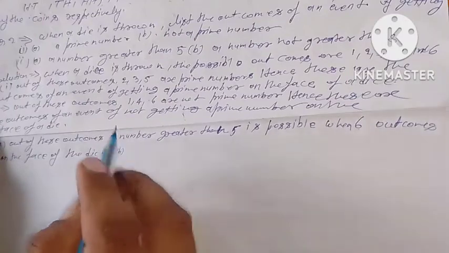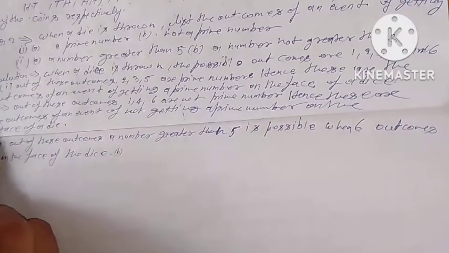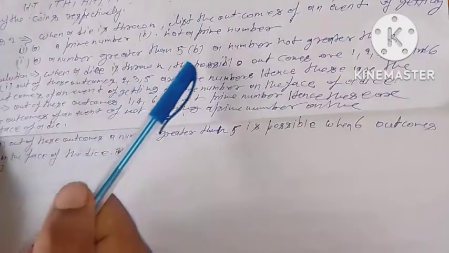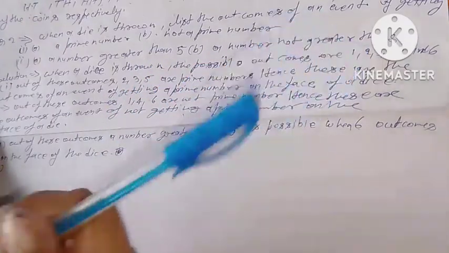B question solution. B, a number not greater than 5. Okay?